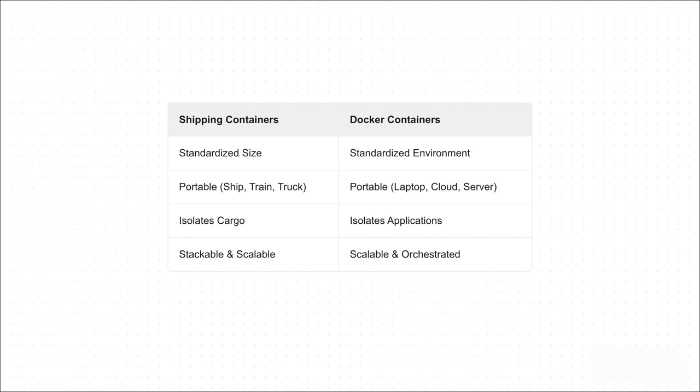Honestly, the best way to think about Docker is to look at real-world shipping containers. Think about it. It doesn't matter if that metal box is on a giant ship, a train, or the back of a truck. The box itself is standard, and the cargo inside is safe and sound. Docker containers do the exact same thing, but for your software. It's a standard, portable, and isolated box for your code.